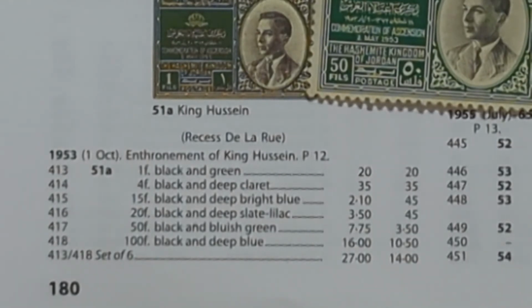And that's really it. That is how we can quickly and easily identify stamps in our stamp collection. I hope you found this information useful.